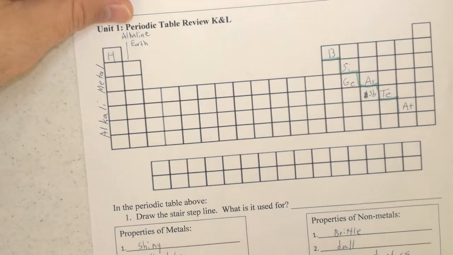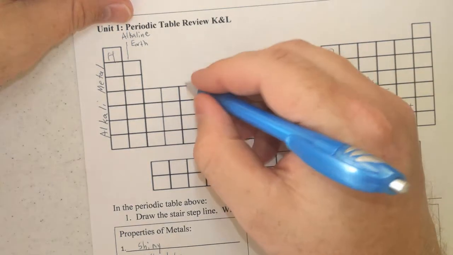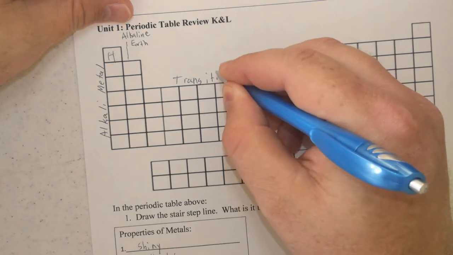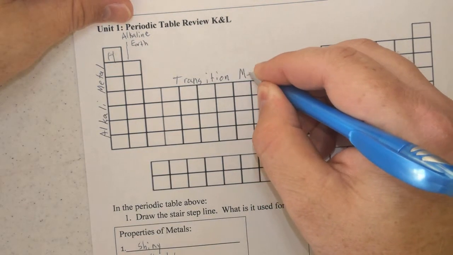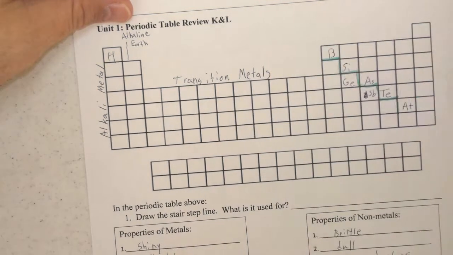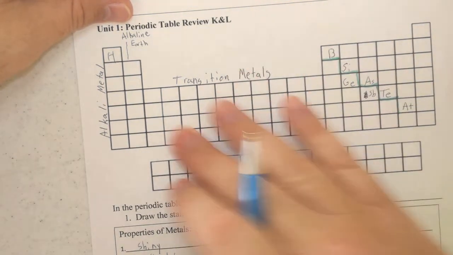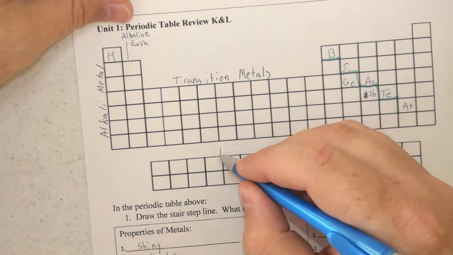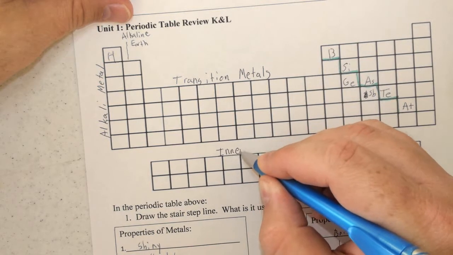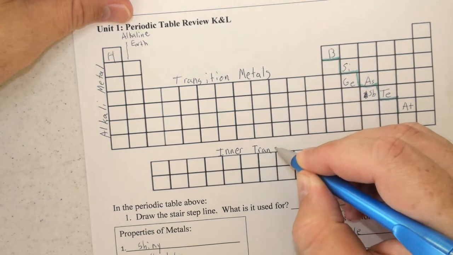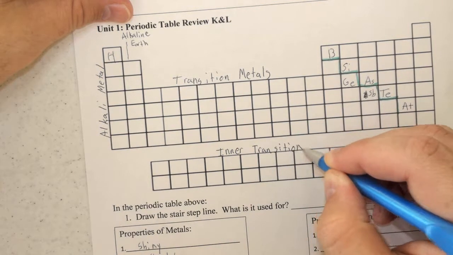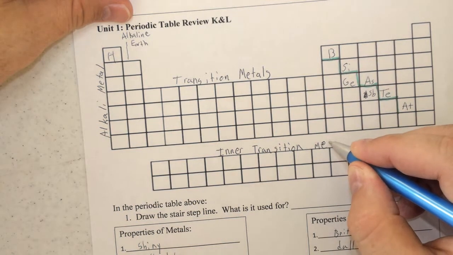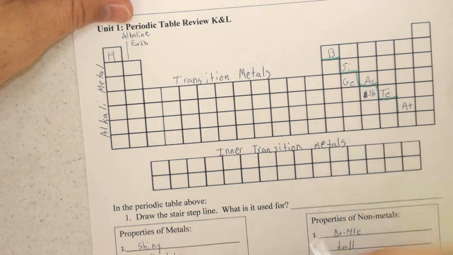Okay. The transition metals is all this group right here. These are called the transition metals. I know in 6th and 8th grade you didn't really talk about these. We're going to be talking about them a lot more this year. And these are called the inner transition metals.